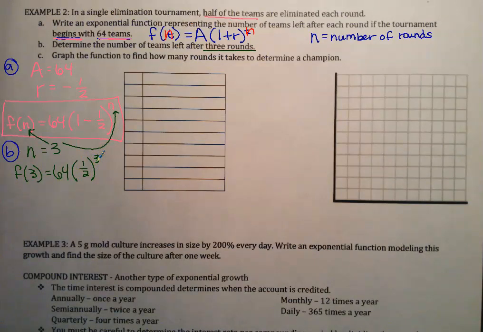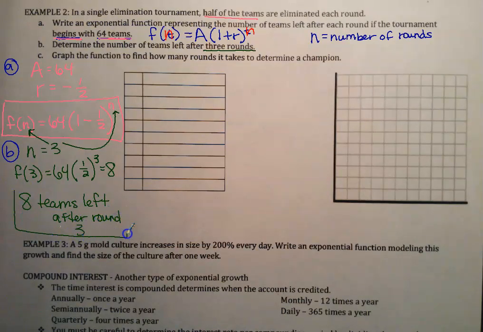And you can put that in your calculator. Make sure you put it in correctly. It's not 64 times a half and then to the power of 3. It's 1/2 raised to the power of 3. We have to do the exponent first, times 64. And that's going to give us 8. So there are 8 teams left after round 3. There's B.